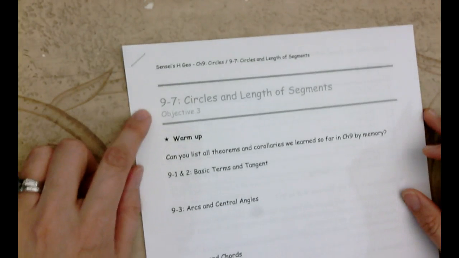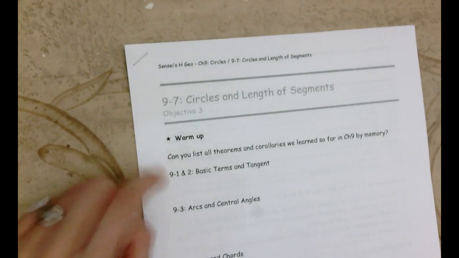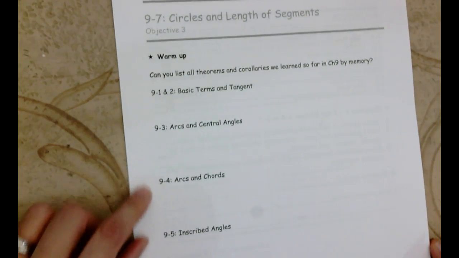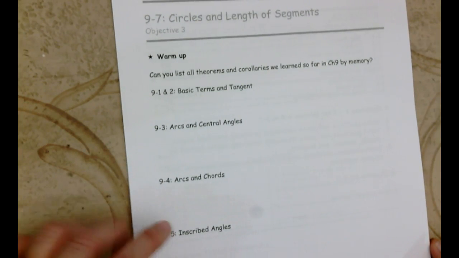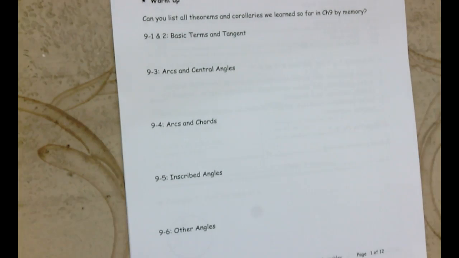Okay, let's start 9.7, circles and lengths of segments. I think this is the hardest section of chapter 9. Okay, so before we start, I want you to see if you can remember all the theorems and corollaries that we learned in the first 6 sections by memory.